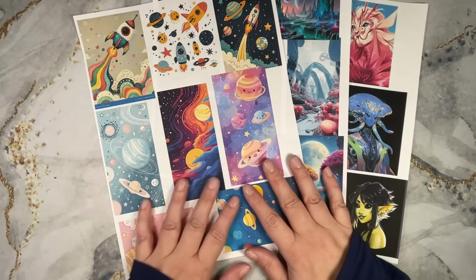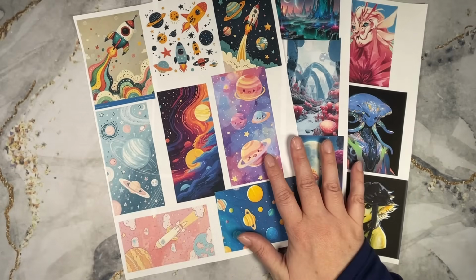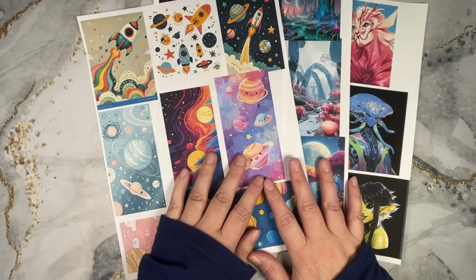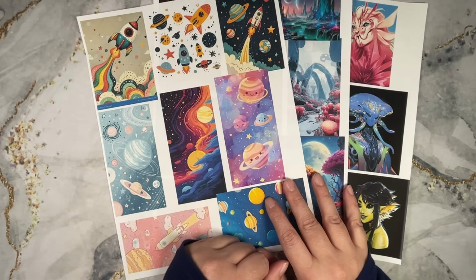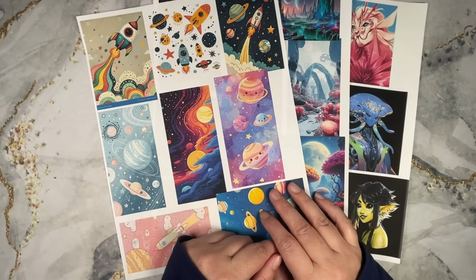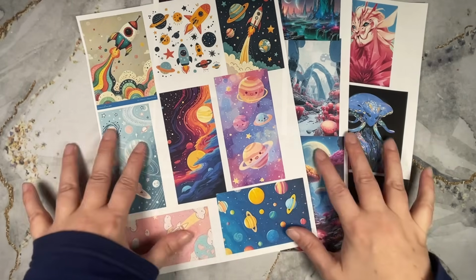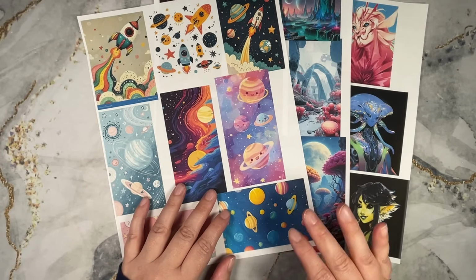I place them where I want them, size them how I want them, and then I can print this up on my printer at home. So this is just regular printer paper. It's nothing fancy. My printer is an HP Envy, so it's not a super fancy printer either. But this works great for me, especially since it's just for inspiration. I don't have to worry about it being top tier, whatever.